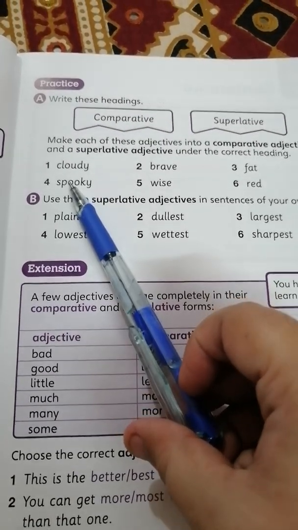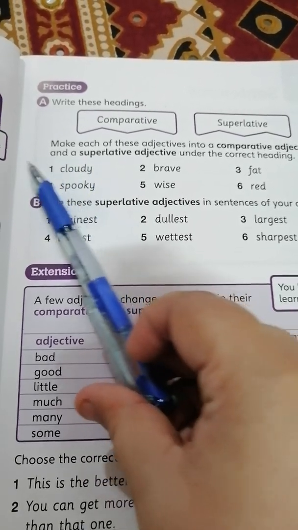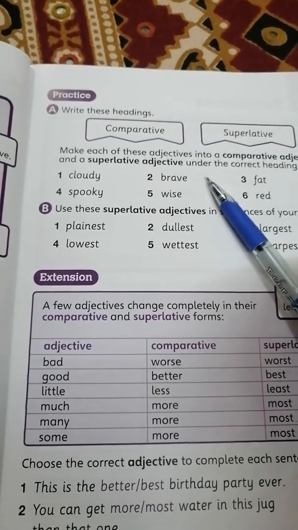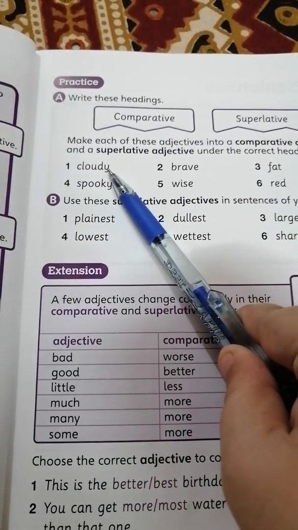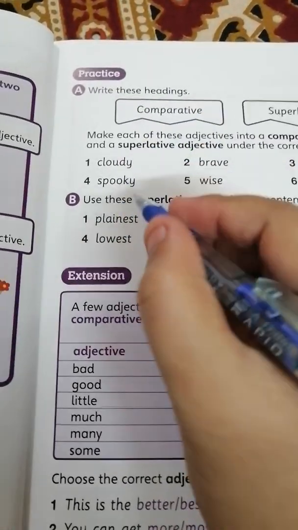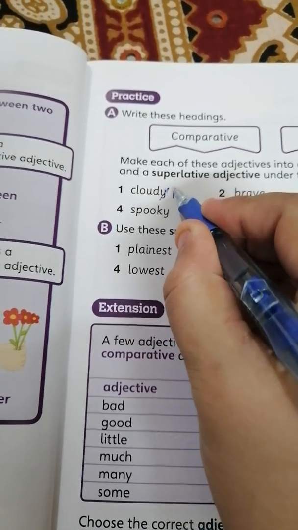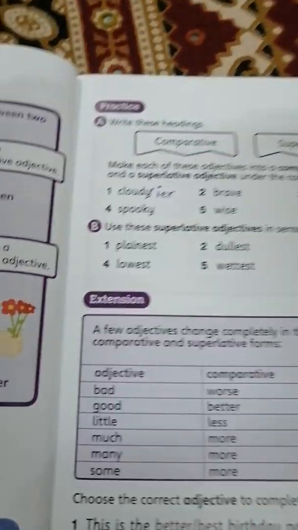Now, first word is cloudy. This is a positive adjective. First you write cloudy in the positive column, then make its comparative and superlative. It ends with the letter Y. So what will you do now? Replace Y with I, then add ER after it.